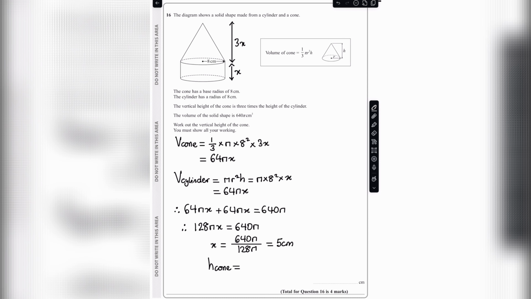And given as the height of the cone is 3 times the height of the cylinder, we can multiply this value of 5 centimeters by 3, giving us a final answer of 15 centimeters. So our vertical height is 15 centimeters.